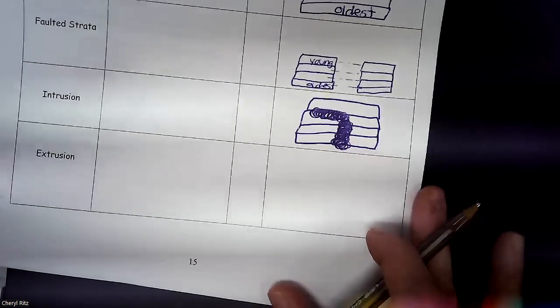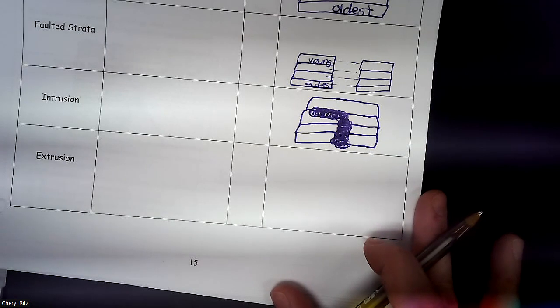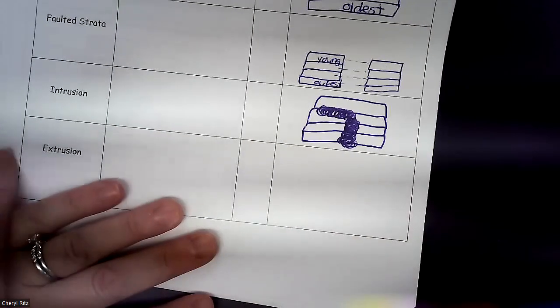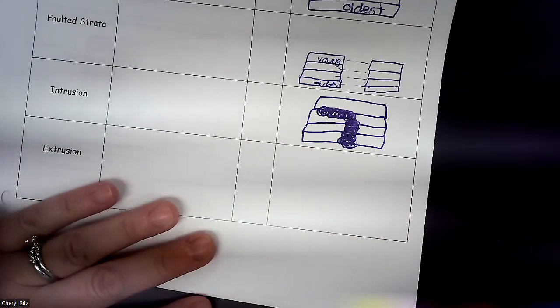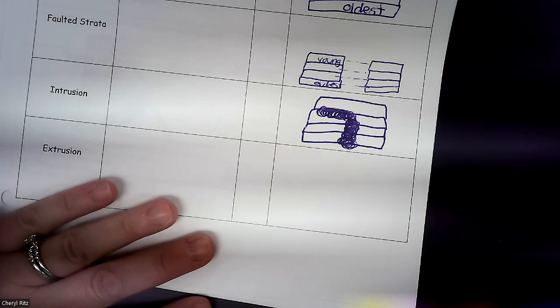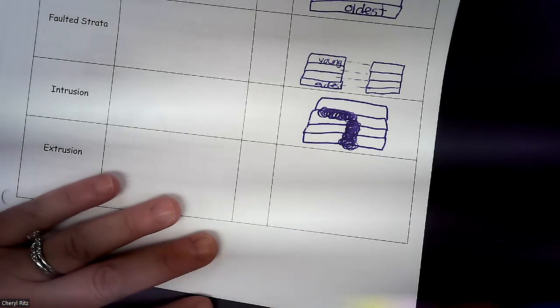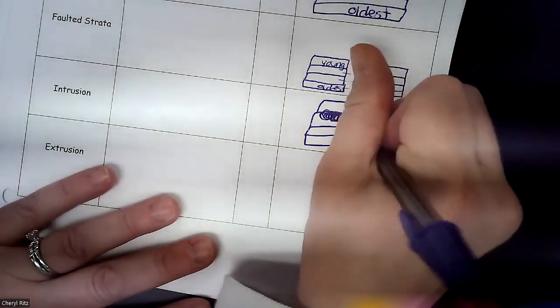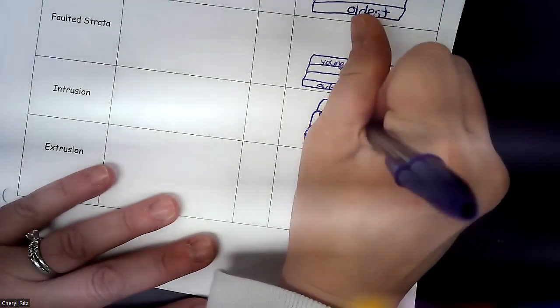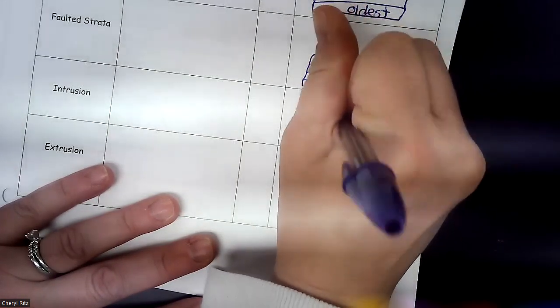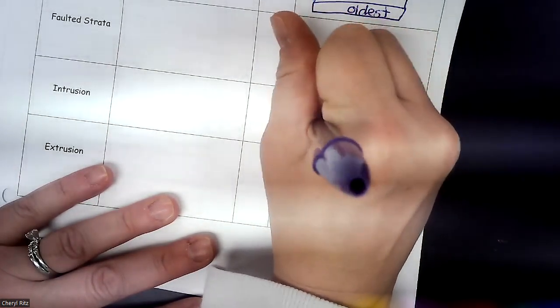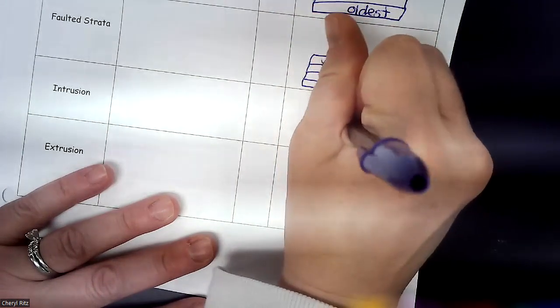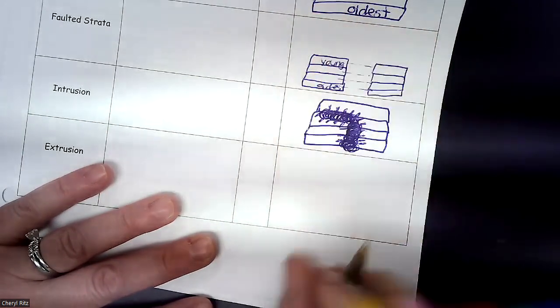But the last part of this is the burning part that needs to be shown. Can we just sit still or leave? Okay. So the hot magma, we need to show that it burns the rocks around it. And we need to show that with these little marks that are supposed to come off the lava, kind of like hairs on a woolly caterpillar.